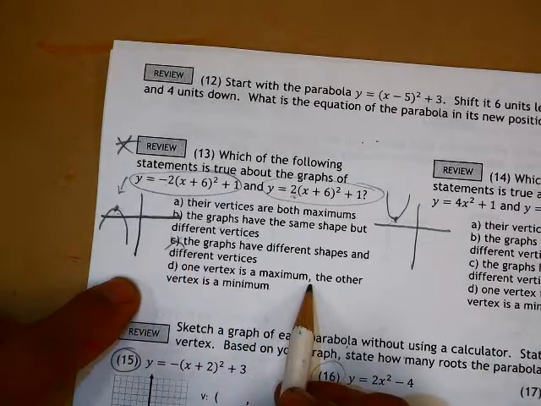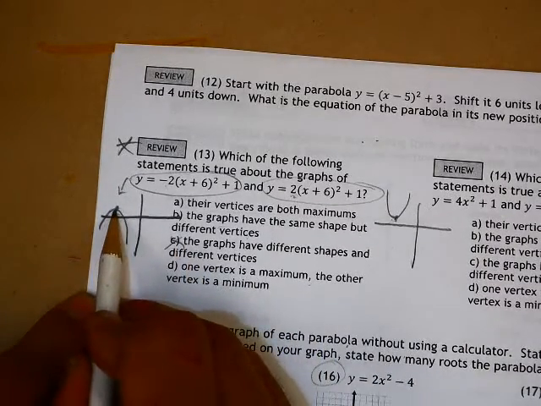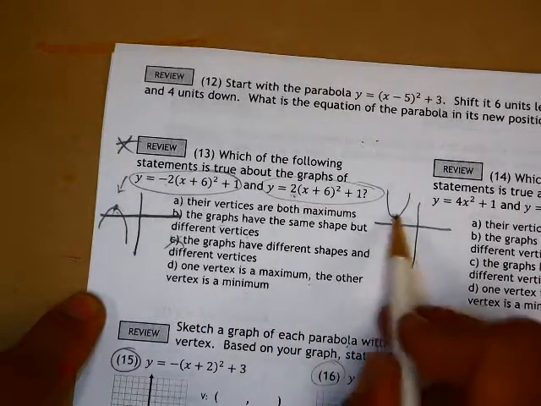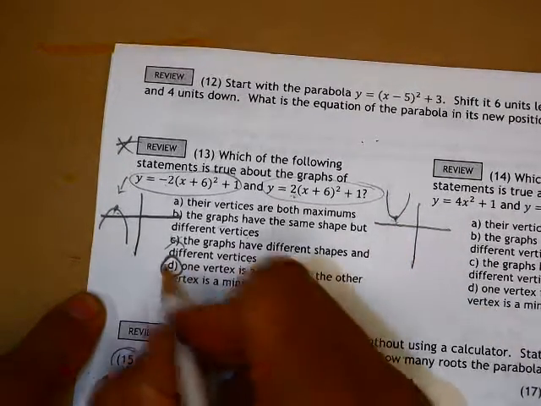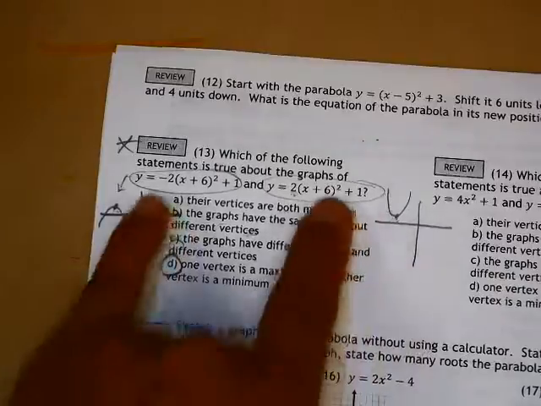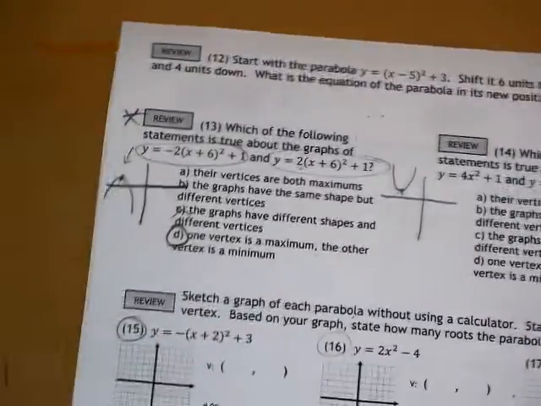One vertex is a maximum. Right here, this is at the maximum. The other is a minimum. Right here, this is at a minimum, so that is answer D. So it helps if you do an approximate sketch of each graph.